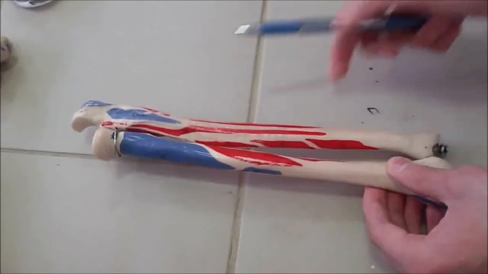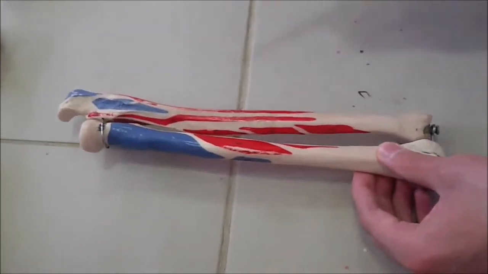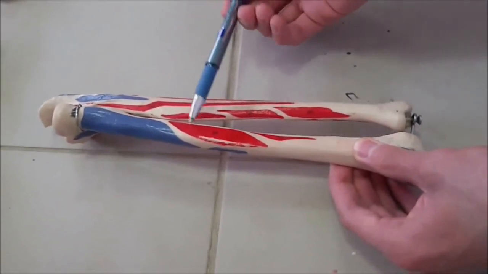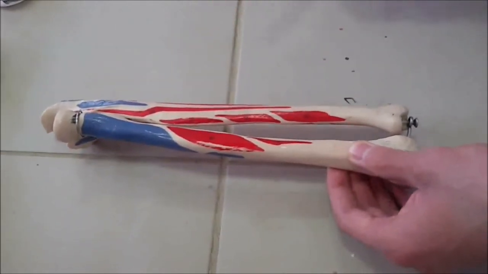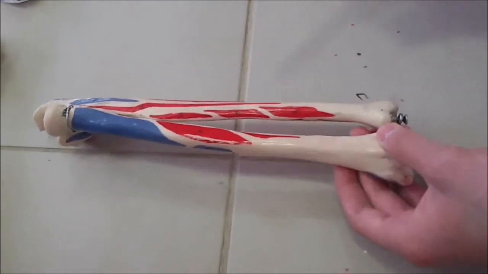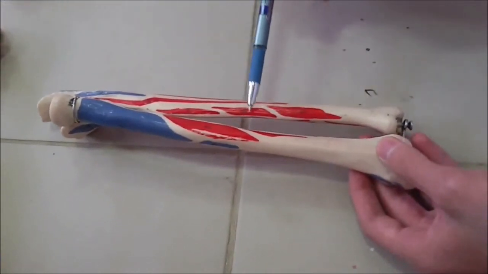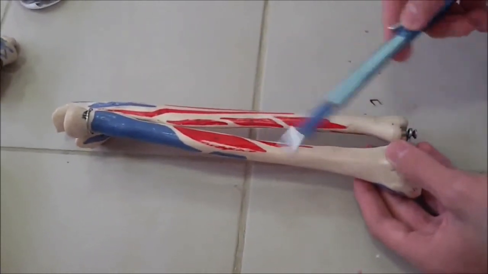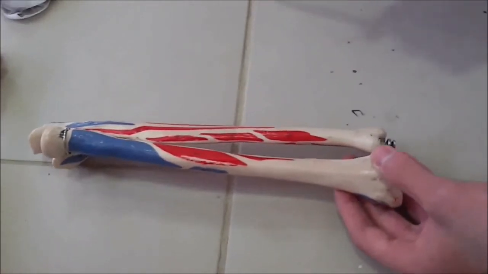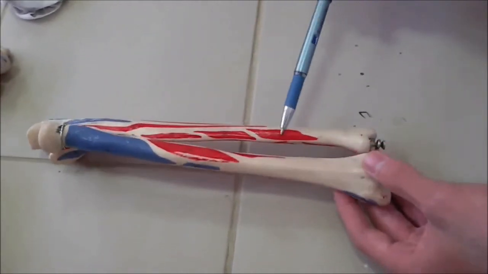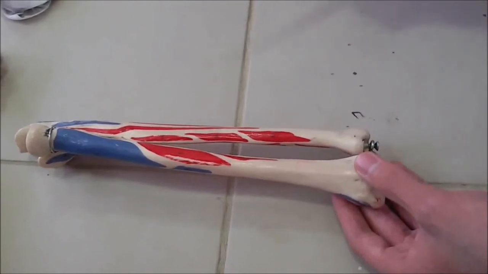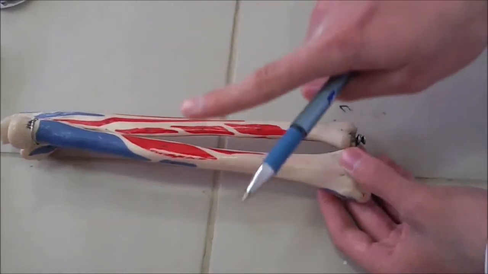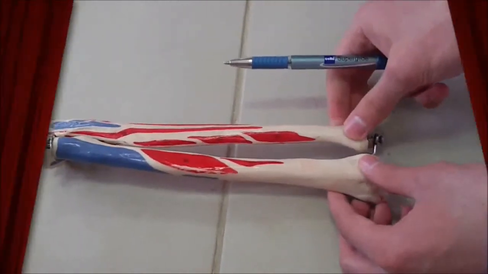Okay, and now on the posterior view, we have the abductor pollicis longus for abduction of the thumb. Pollicis is thumb. This is the extensor pollicis longus and extensor pollicis brevis, both for the extension of the thumb. And finally, this is the extensor indicis for extension of the index finger, this finger. And that should be all for this video.